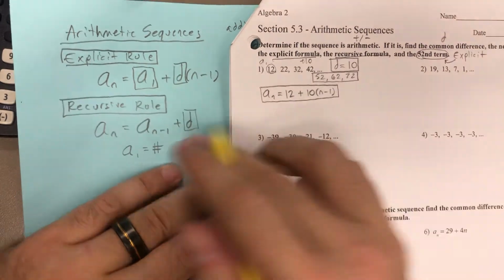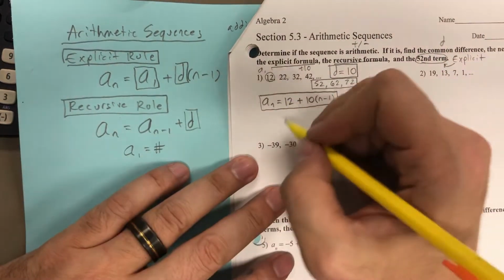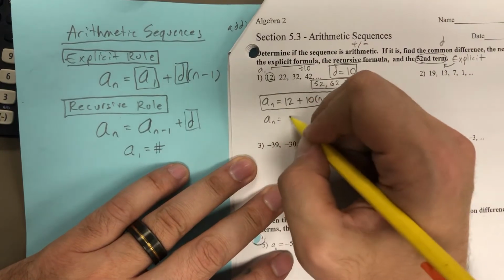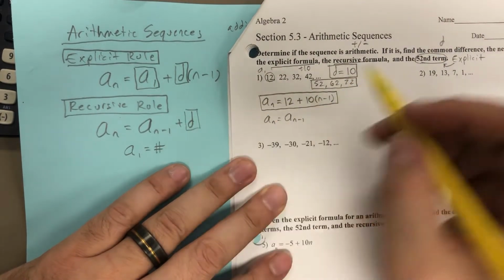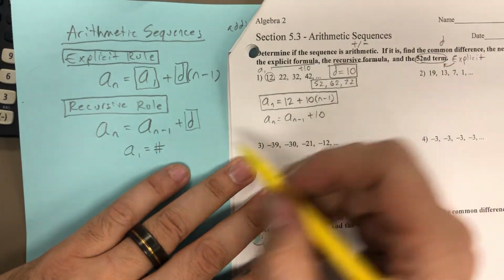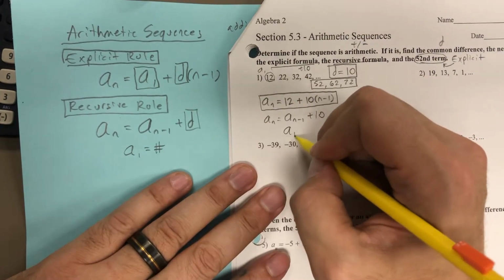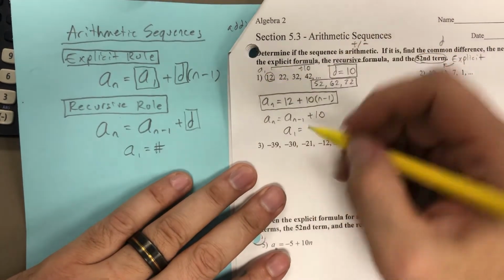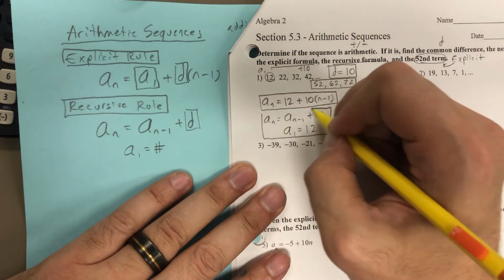Recursive formula. So now I write up my recursive rule. It's two parts, so you gotta do this first part as it's written. AN is equal to AN minus 1, and then plus the common difference. And remember that the common difference is 10, so plus 10. That's the first part. Then I need to list off the very first term. A1 is equal to, and remember my first term was 12. So there's my recursive rule right there.